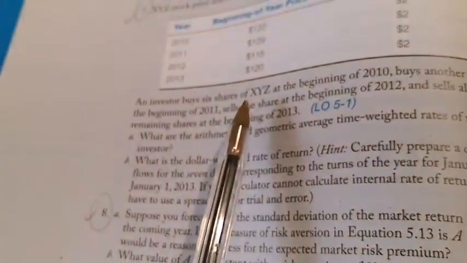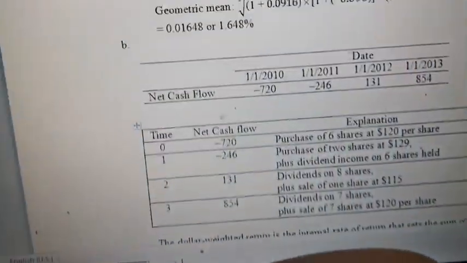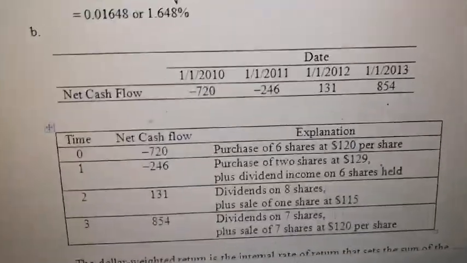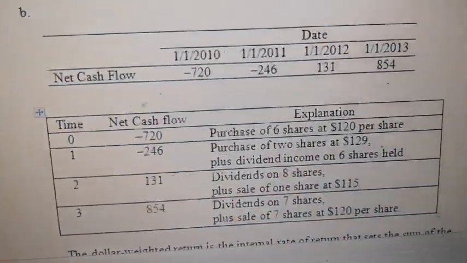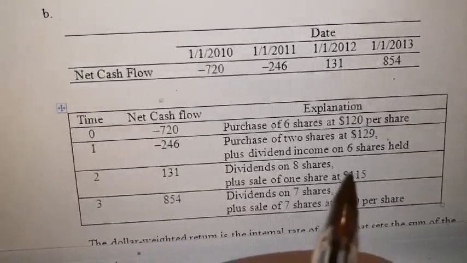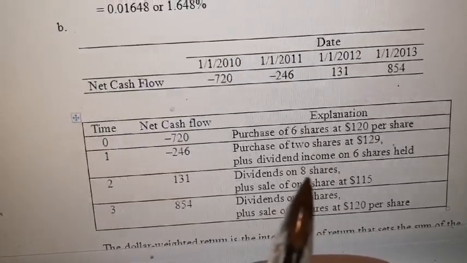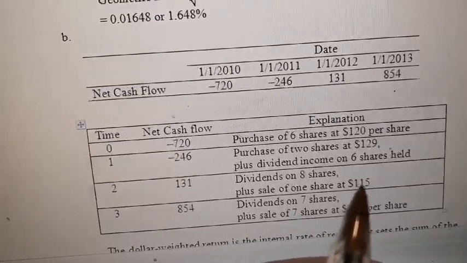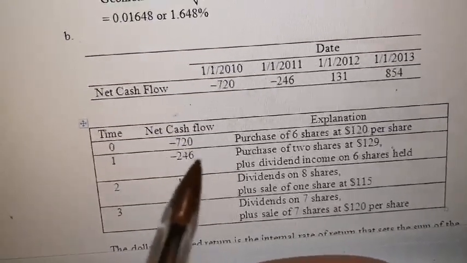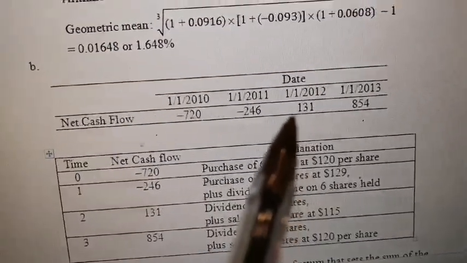As for the third year, sells 1 share at the beginning of 2012, selling 1 share, so he will earn the price, third year beginning of 2012, $115. So he will earn $115 in addition to the dividend on the 8 shares, 6 plus 2. So 8 times 2, $16 dividend plus $115 the proceeds from the sale of the share. The total is a positive inflow of $131. So add it to the chart.